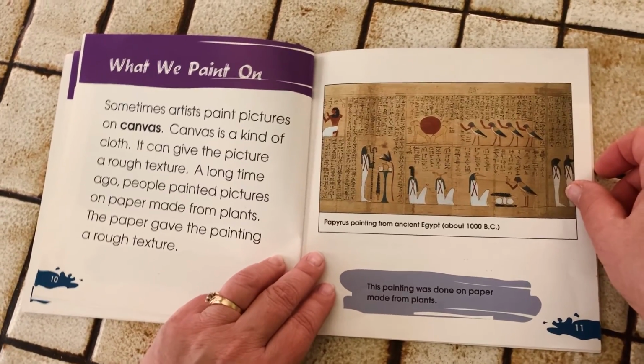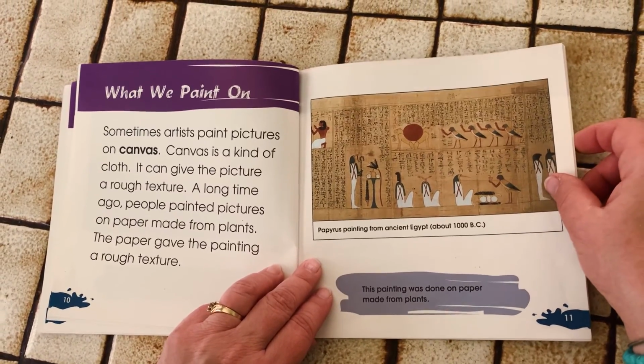Sometimes artists paint pictures on canvas. Canvas is a kind of cloth. It can give the picture a rough texture.